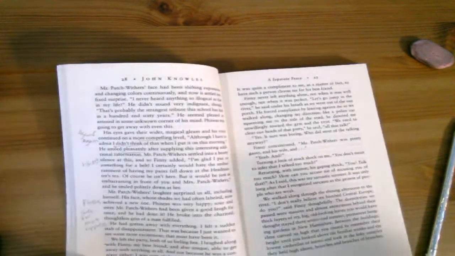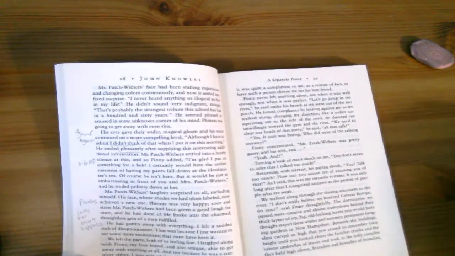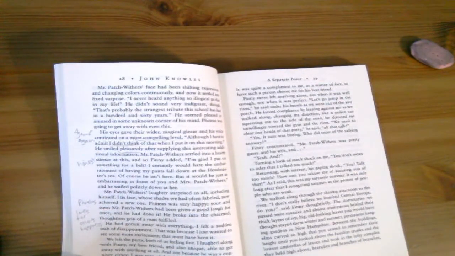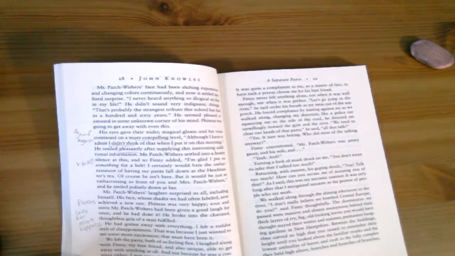It's probably one of those personality types or something or another. He had gotten away with everything. I felt a sudden stab of disappointment. That was because I just wanted to see some more excitement. That must have been it. And here we can tell, because of the way it's said, that that's probably not it.